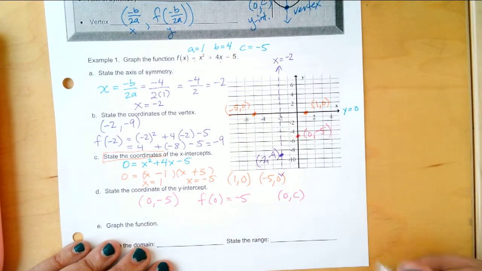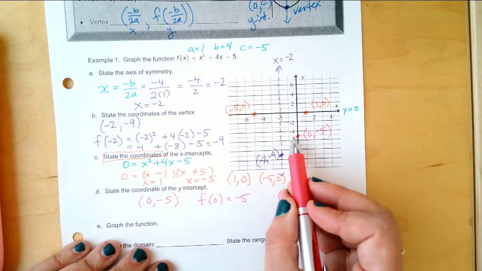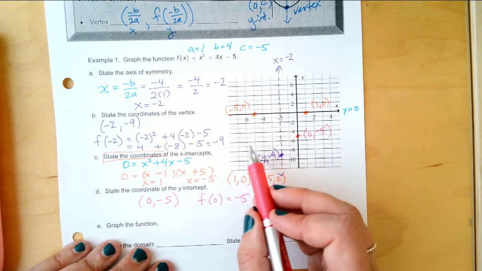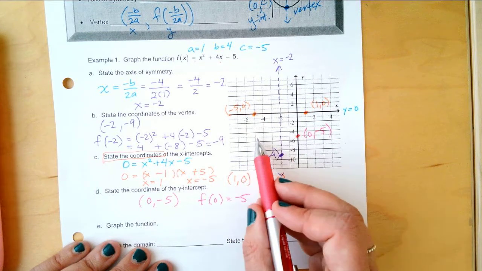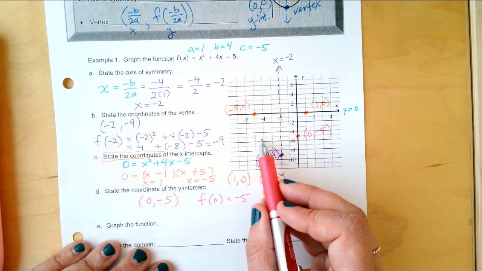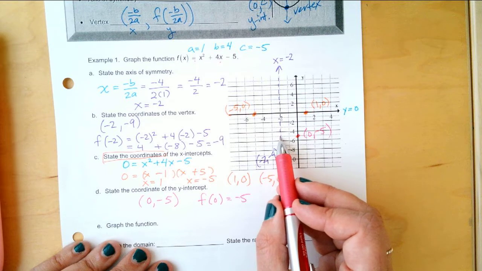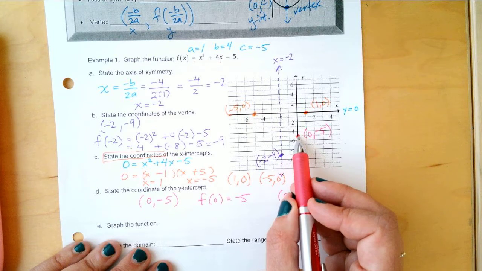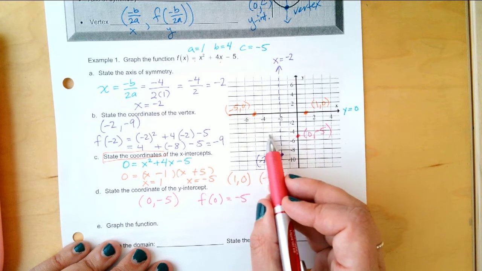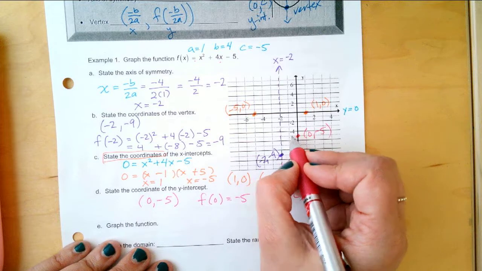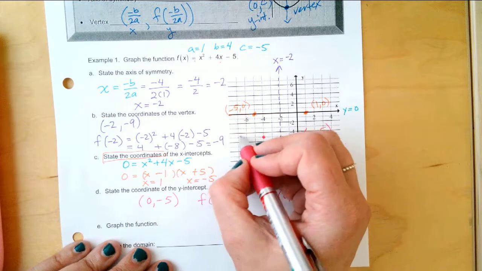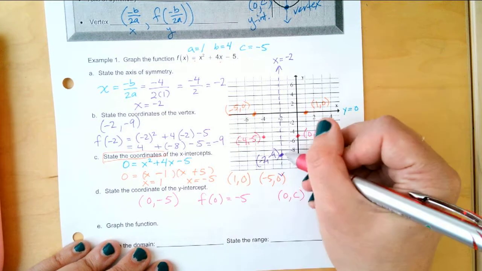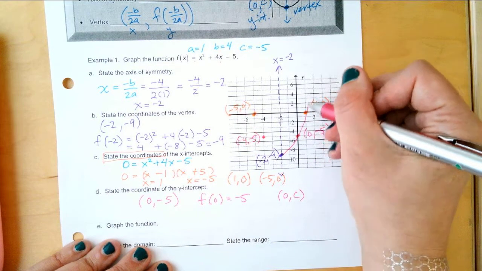I labeled it. Who can tell me another point? You see how this point is the y-intercept? Is there another point on the other side? And what could that point on the other side be? Like a symmetrical point. So how far away from the axis of symmetry is the y-intercept? 2 spaces away. If I go 2 spaces in the other direction, this point right here, -4, -5, is a symmetrical point because we have to have symmetry when it comes to our parabola.